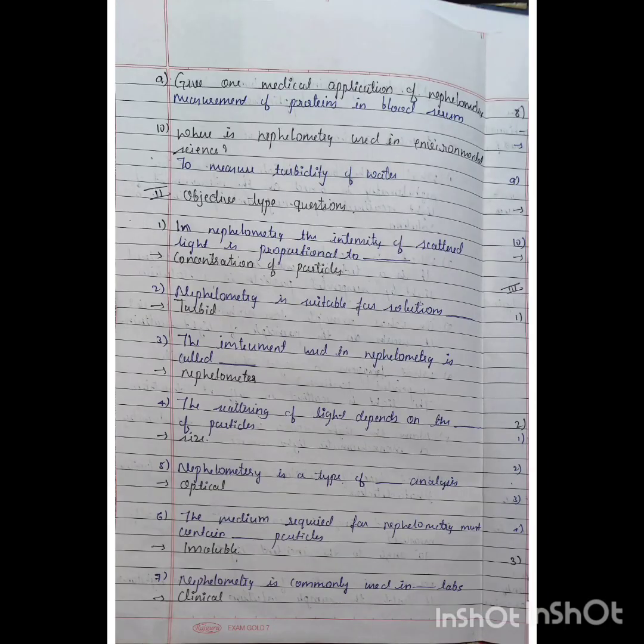At what angle is scattered light usually measured? 90-degree angle to the incident light. And the eighth one is, what is the function of the cuvette in nephelometry? It holds the sample solution. And the ninth one is, give one medical application of nephelometry. Measurement of proteins in blood serum. And the last one is, where is nephelometry used in environmental science? To measure the turbidity of water.